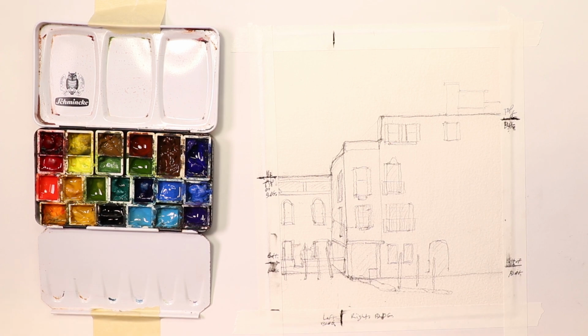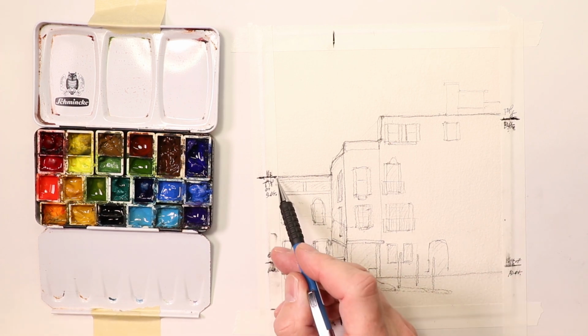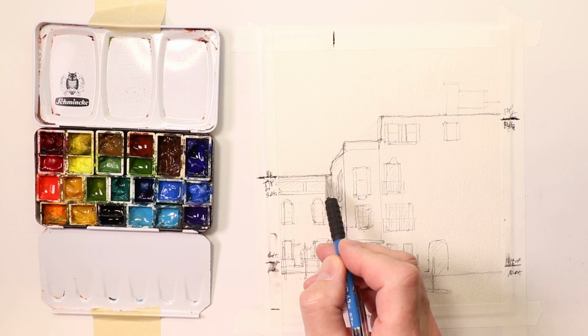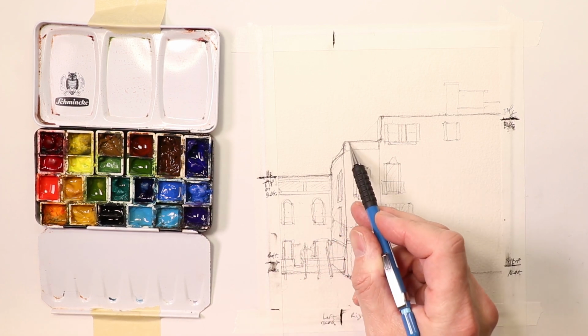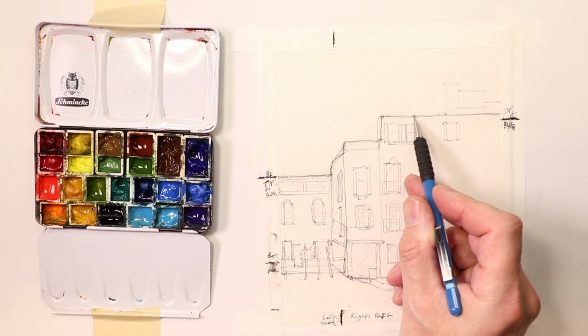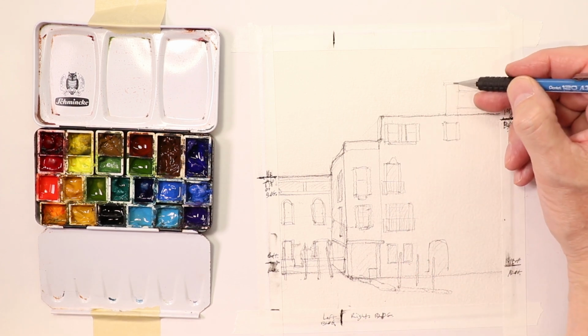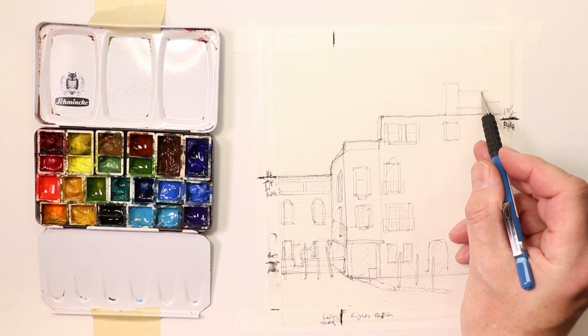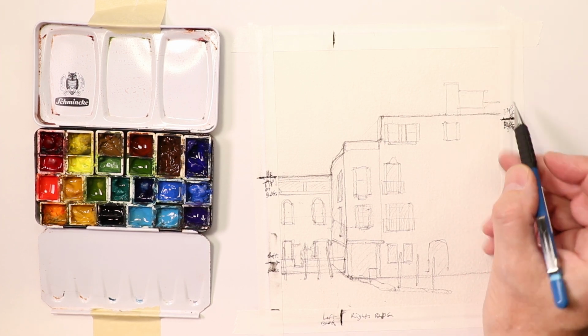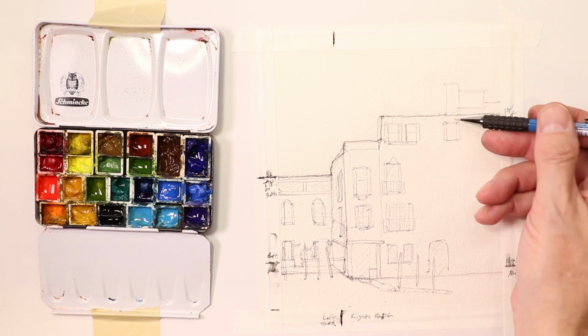Okay, then I just started drawing. First thing I did was I just drew a line across and kind of got my line going up for the top of the building. Then I did the chimney and penthouse over here, which was like an addition on top of the building like that.